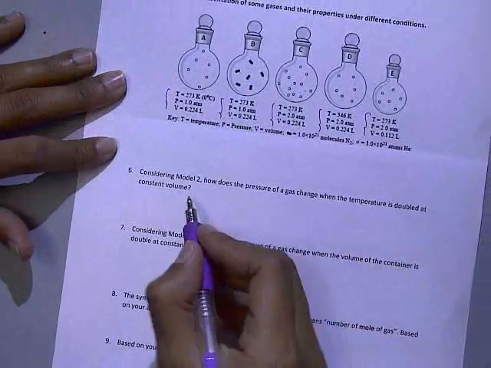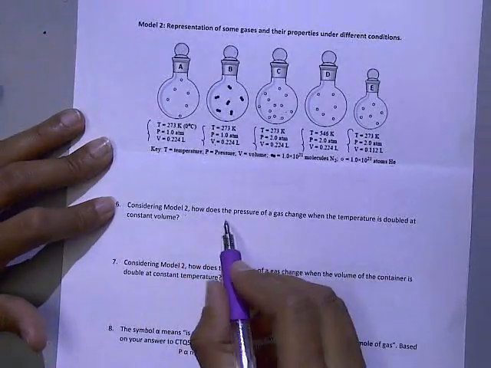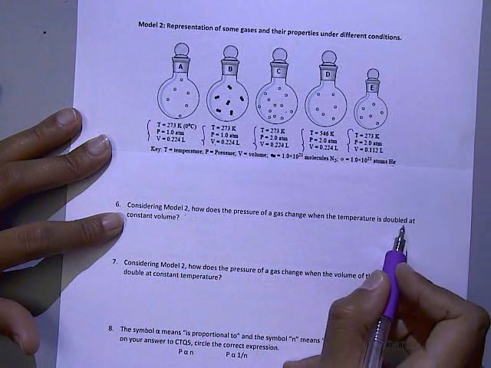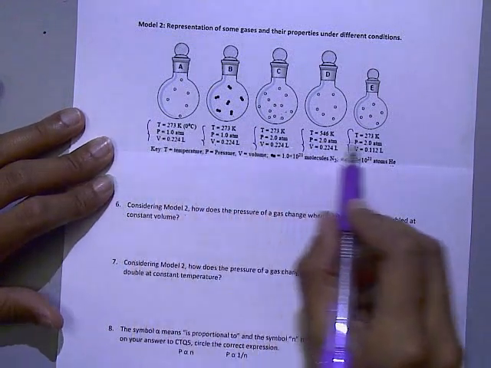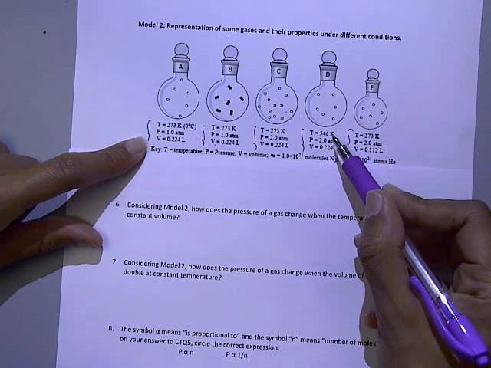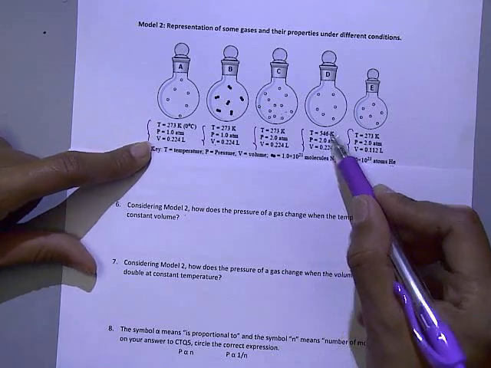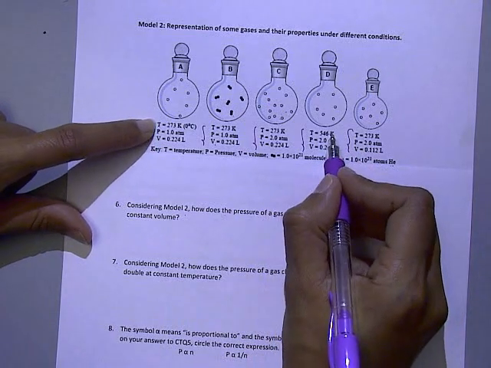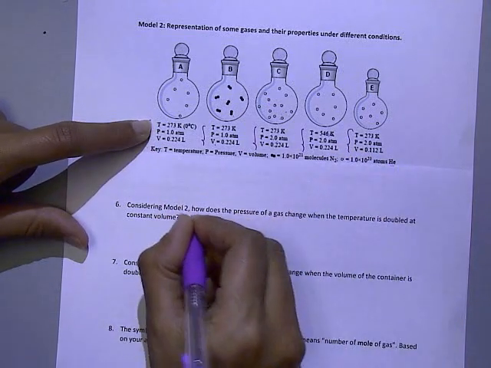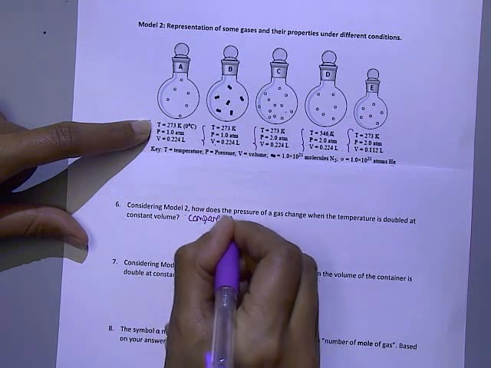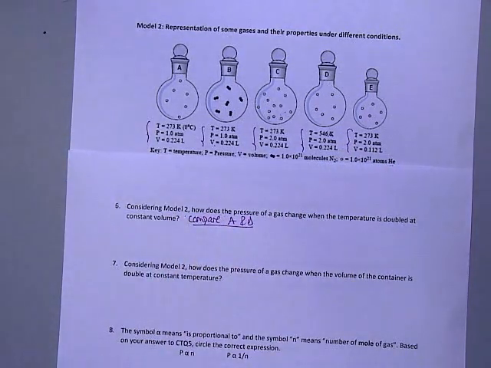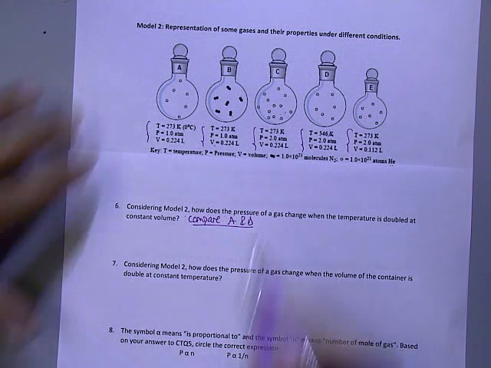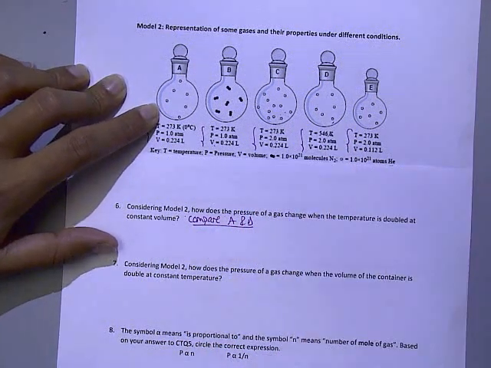All right? Okay. Now let's go on to question 6. Considering model number 2, how does the pressure of a gas change when the temperature is doubled at constant volume? All right, let's take a look here. Where's temperature doubled? Constant volume. Okay, so these are constant volumes. So what do we need to compare here? Let's just compare A and D. All right, let's take a minute and think about this. What happens to pressure as temperature is doubled when volume is constant? And let's add something: volume and amount of moles are constant.